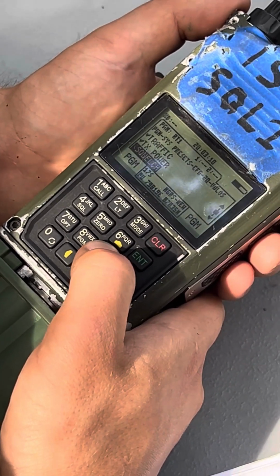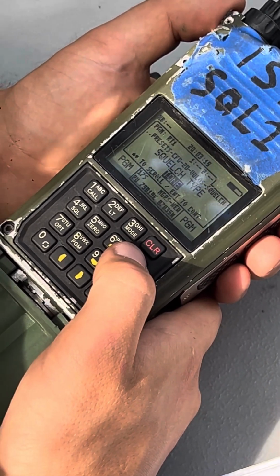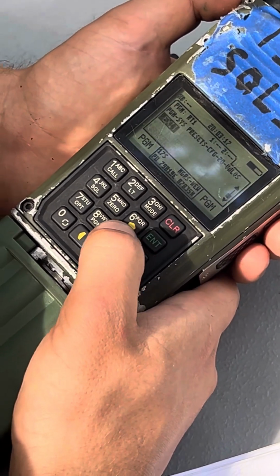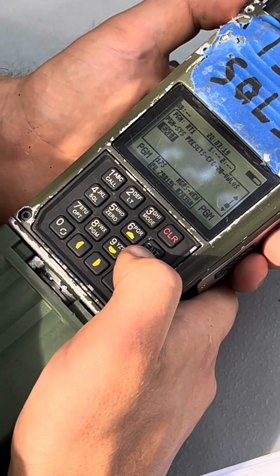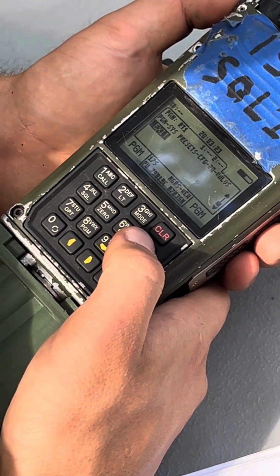Then you're going to go down to squelch, and then hit enter on squelch. And you're going to see that it says squelch type. Make sure it's on tone, and then press enter. And then you're going to go down again. You see a check mark next to squelch. Go down, and you guys will be on exit. Everyone on the exit, go ahead and press enter.